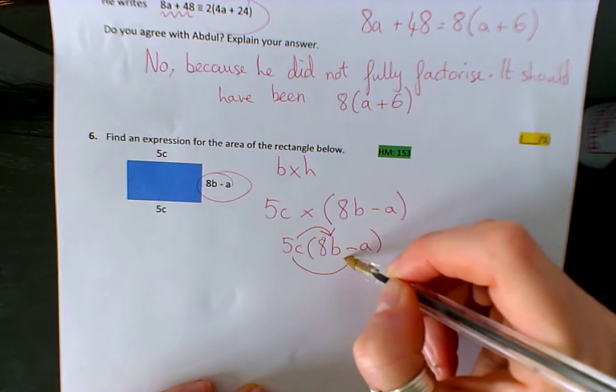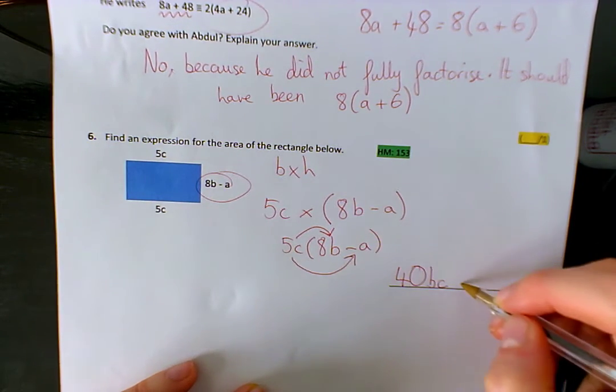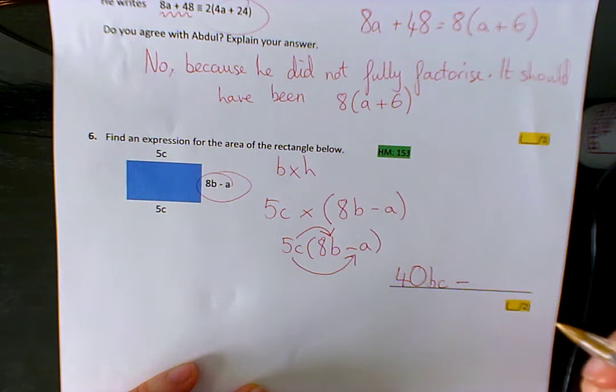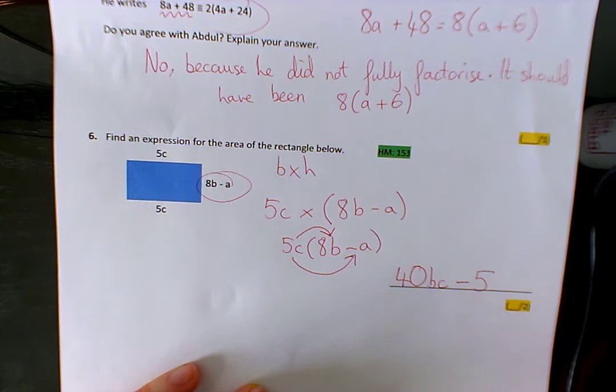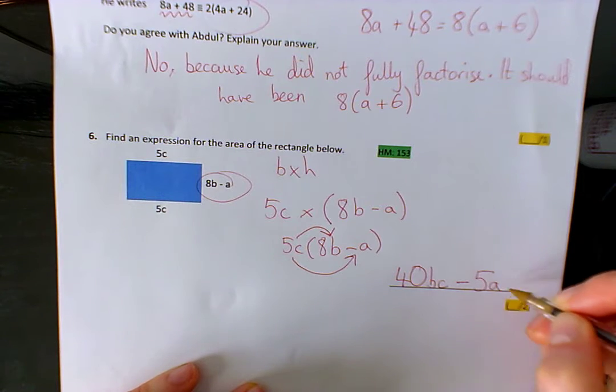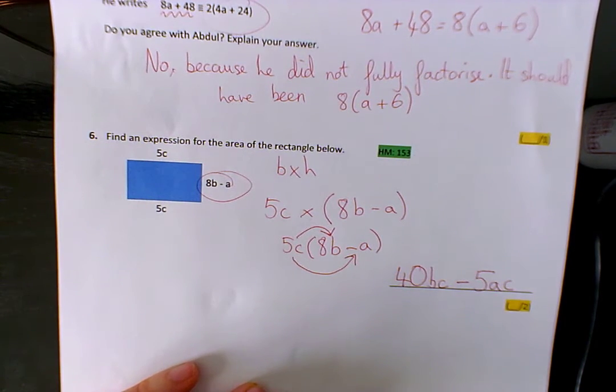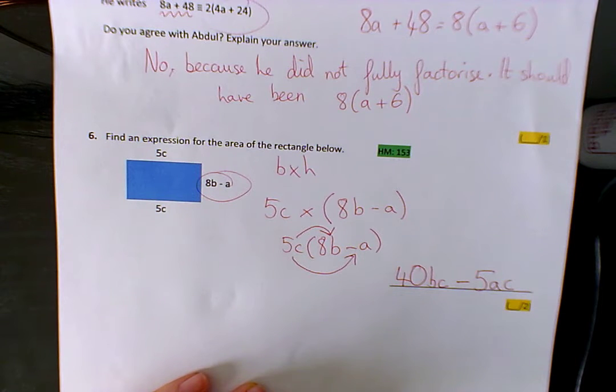Then 5c times negative a, well, that's going to make the whole thing negative. And then, again, you could write it as CA, but we like to write it in alphabetical order, so AC. Your final answer, 40BC minus 5AC.